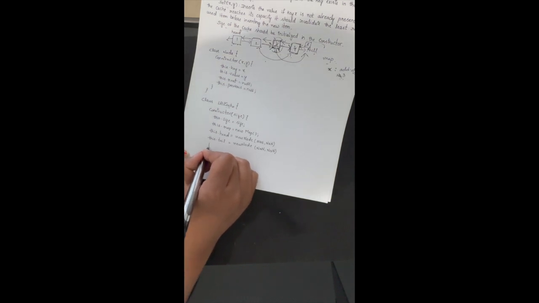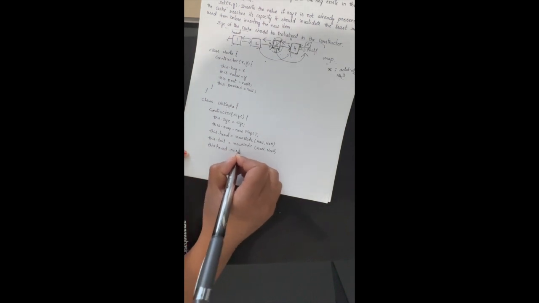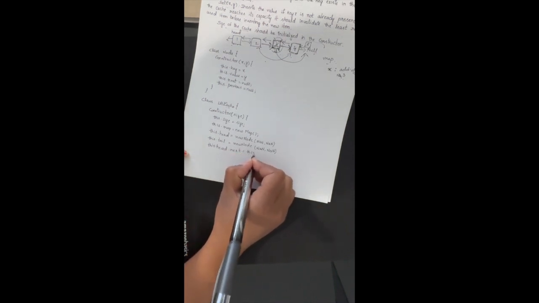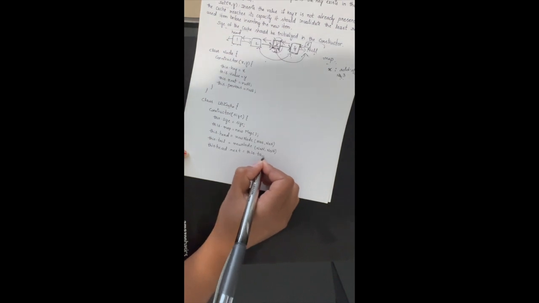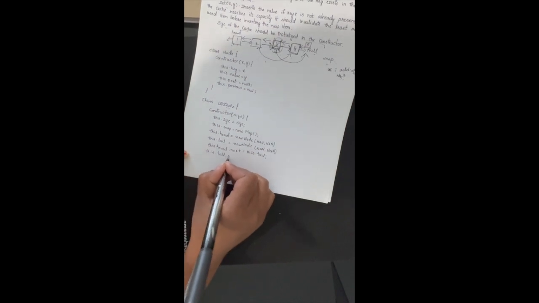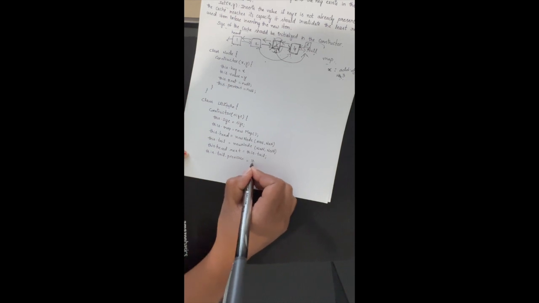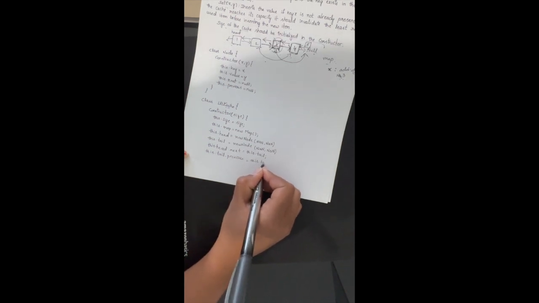And then this.head.next equals this.tail, and this.tail.previous is this.head.